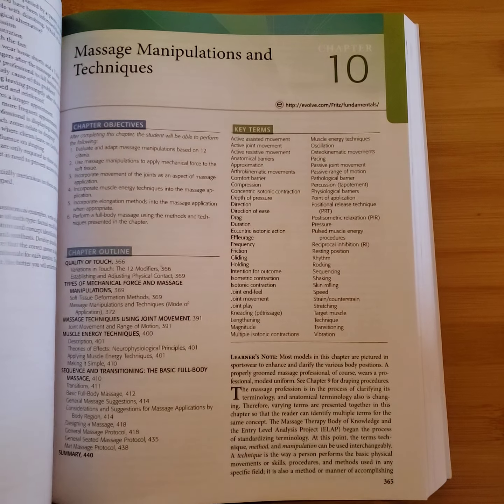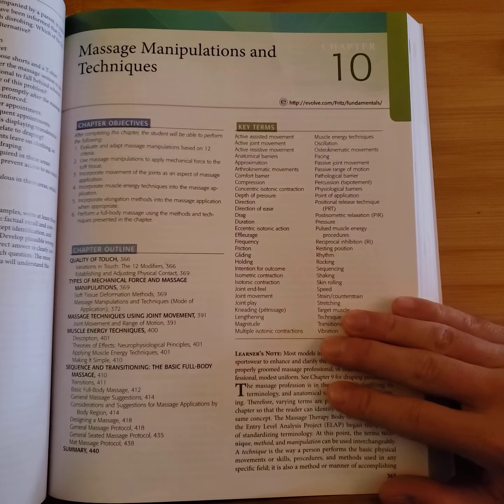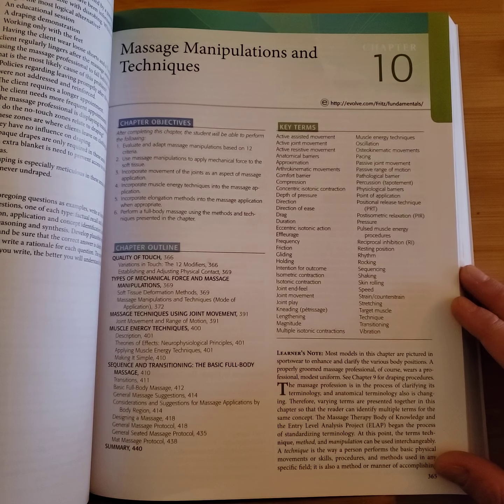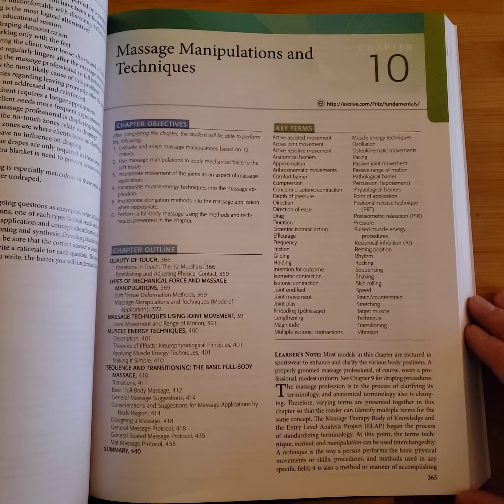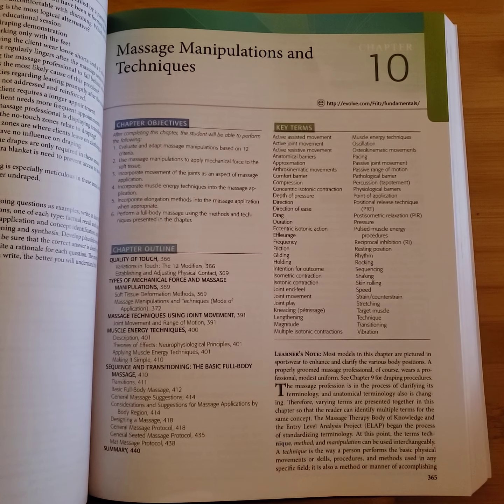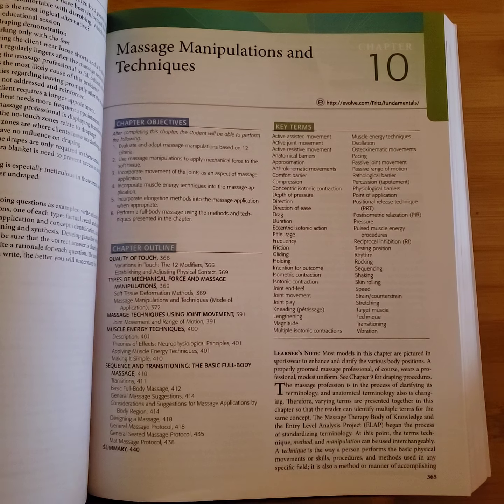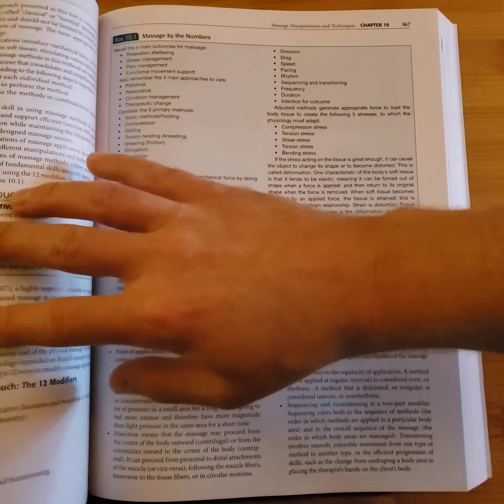Okay. So this one is massage manipulations and techniques. This starts kind of the actual application of massage and understanding what we're doing. Before we can talk about the methods, we've got to talk about what we are trying to accomplish and, when we apply a method, what happens. So that's this chart right here.